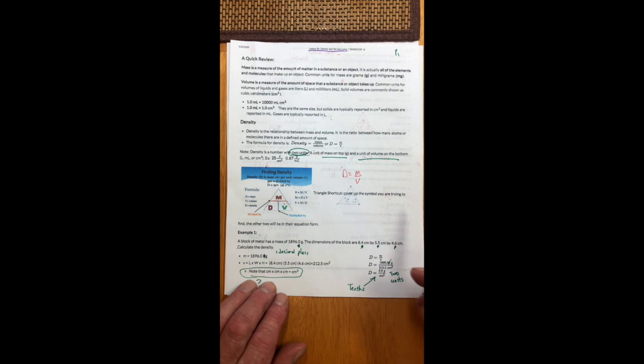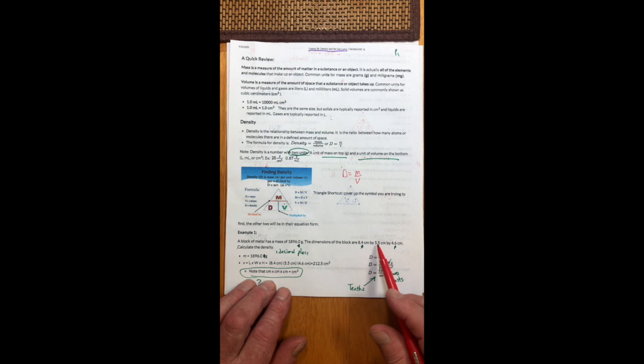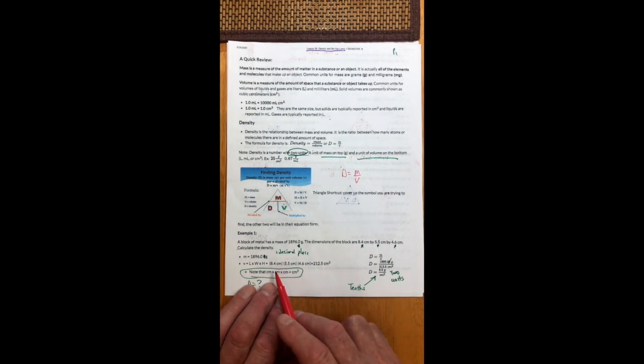Okay, so here we go. Example number 1, going to go through it. Here's your mass right there, 1 decimal place on that. It gives you the dimensions of the block, but it does not tell you the volume. Remember, the volume of a solid is length times width times height. Doesn't matter which one is which. Multiply them together. Centimeters times centimeters times centimeters is centimeters cubed. That's what you get right there.